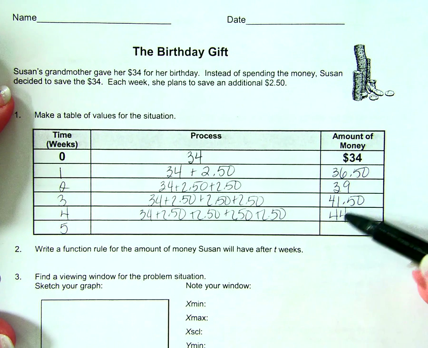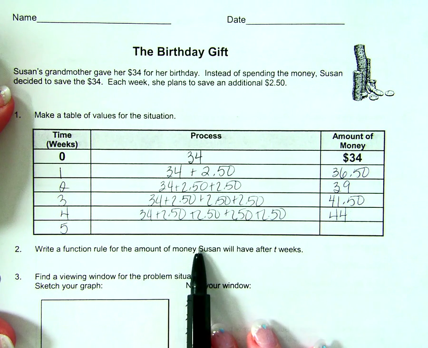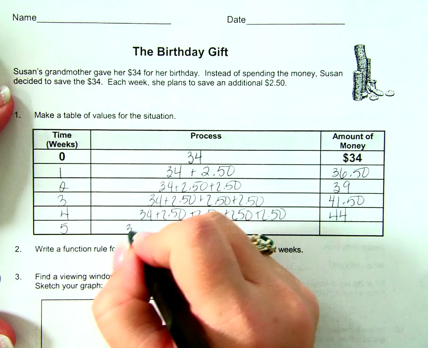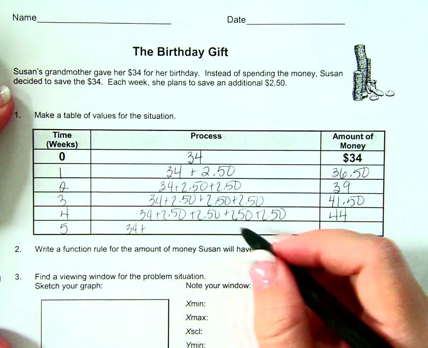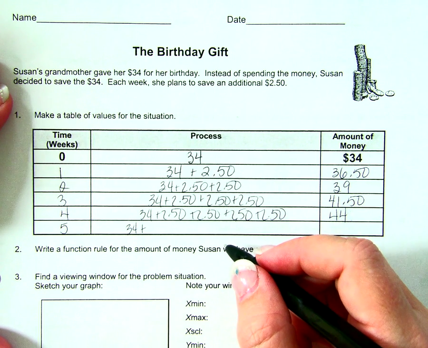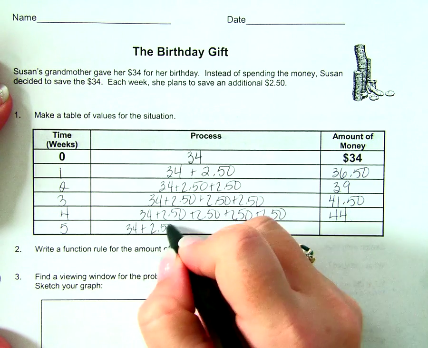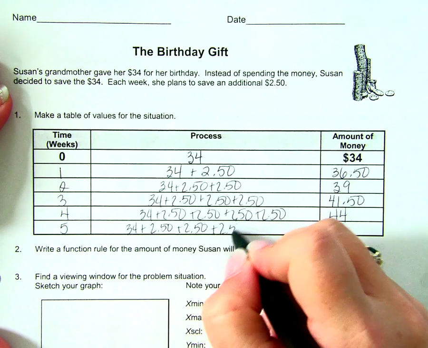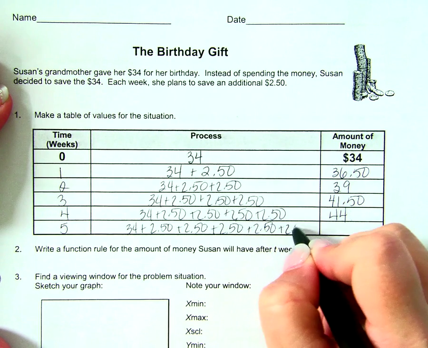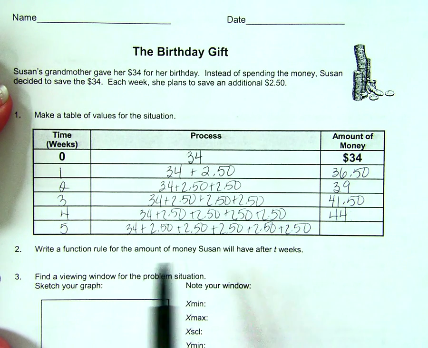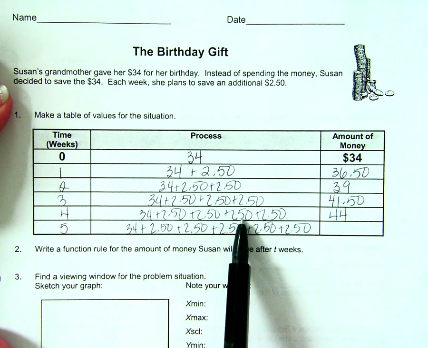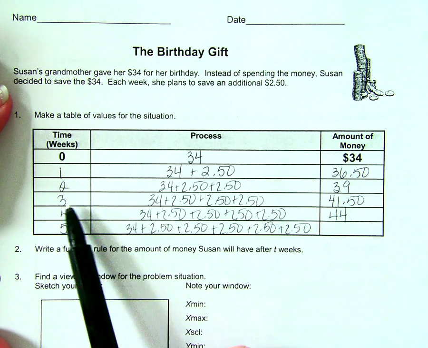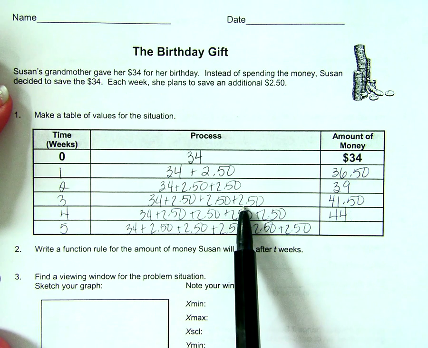I know what we talked about yesterday was just adding to the next term, right? But what's my process here? 34 and what? 250s, right? How many of them? Are you sure? Like that? So on week 5, there were 5 250s? And week 4, there were 4 250s? And week 3, there should be, oh my gosh, 3 250s.